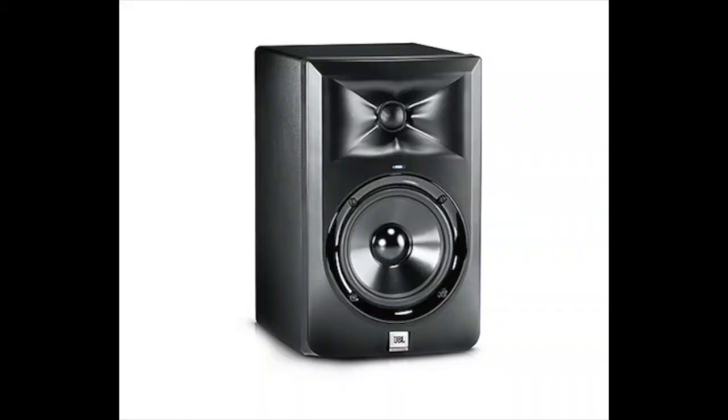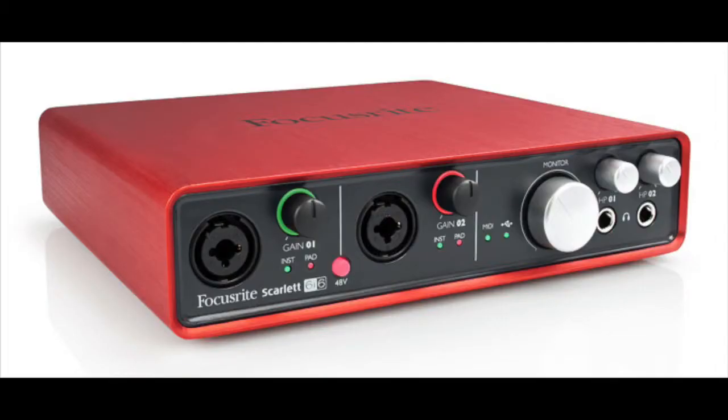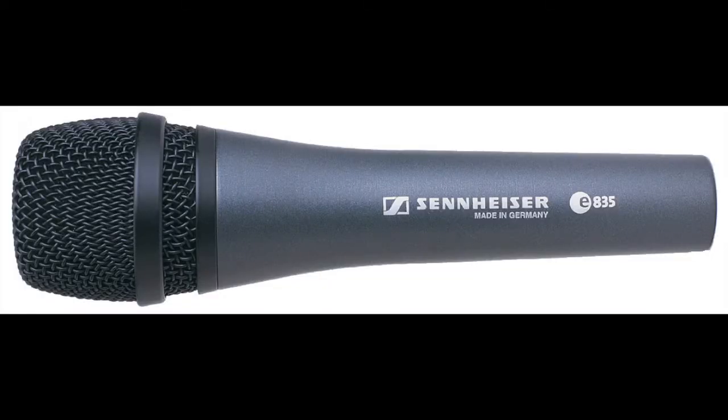The monitors I will be using are the JBL LSR 305 two-way monitors, which have a 43 Hz to 24 kHz frequency response. For my interface, I'm using the Scarlett 6i6 by Focusrite. The microphone I will be using is the Sennheiser E835. It's not ideal, but will have to do.